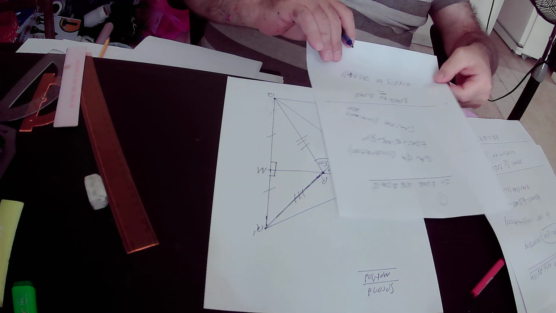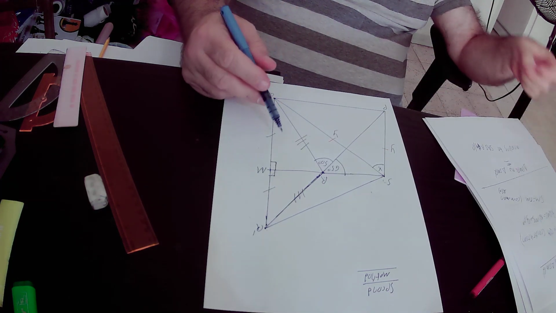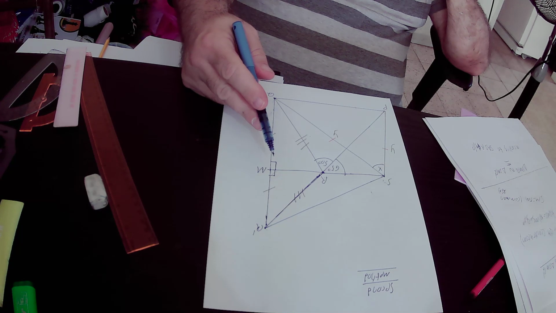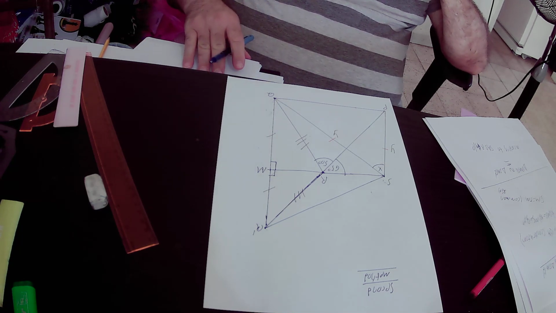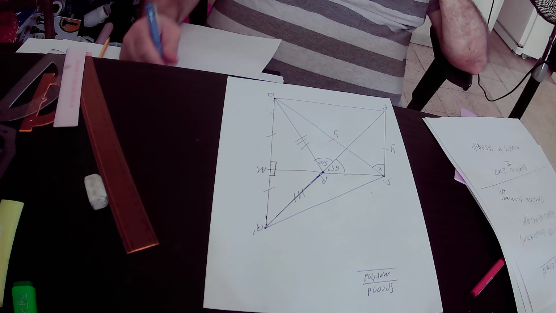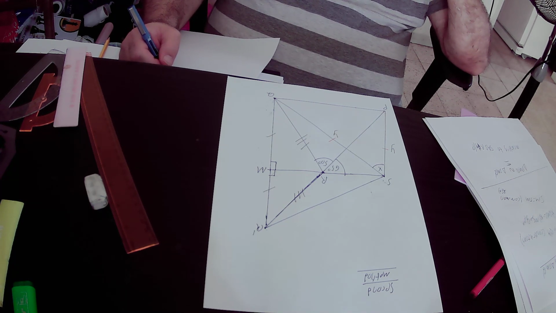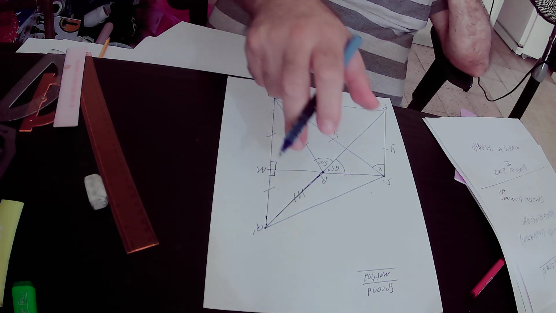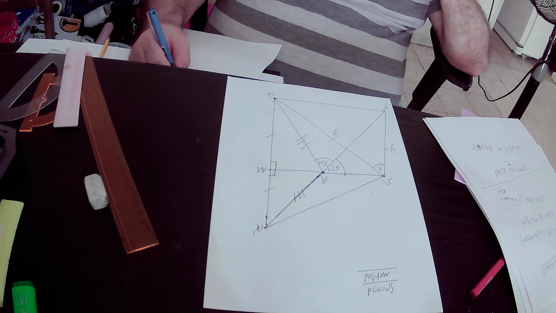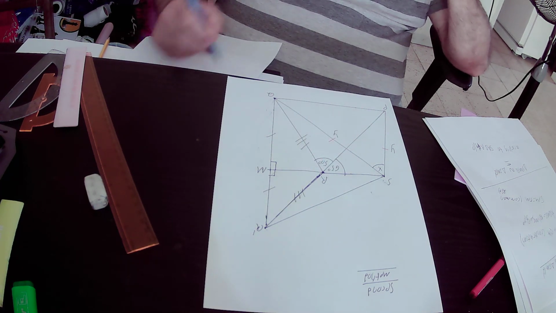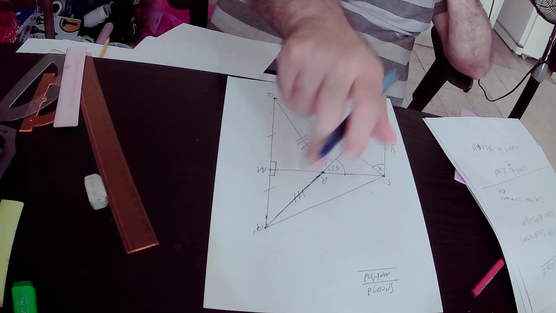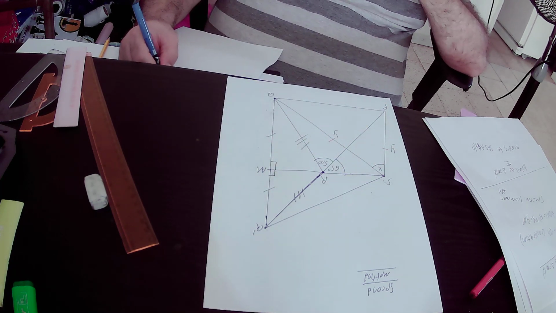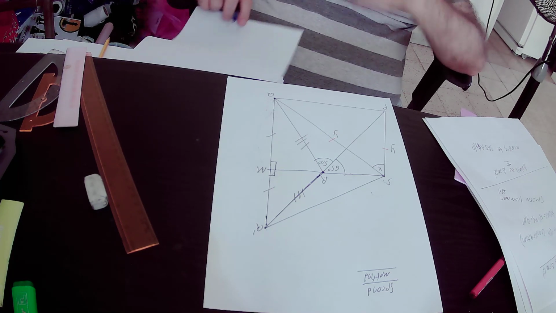So from the fact that triangle SQM can go into triangle SMQ dash, you can conclude that side SQ equals side SQ dash.